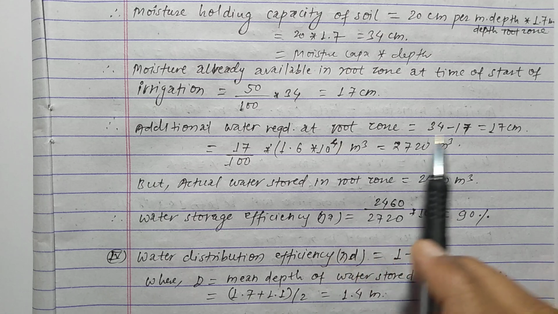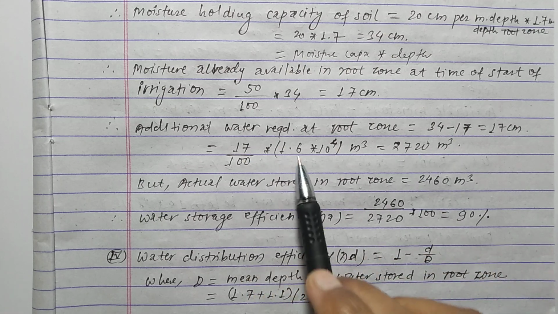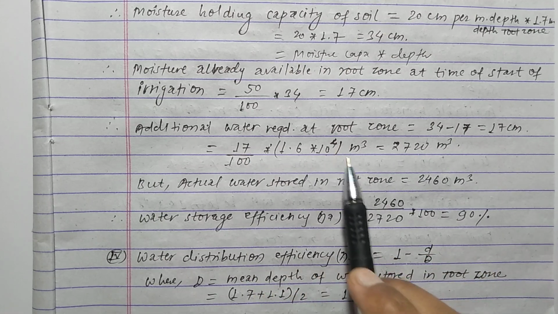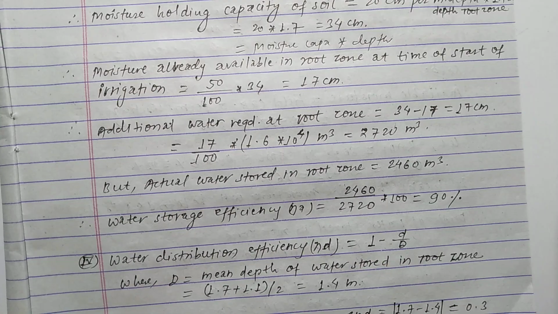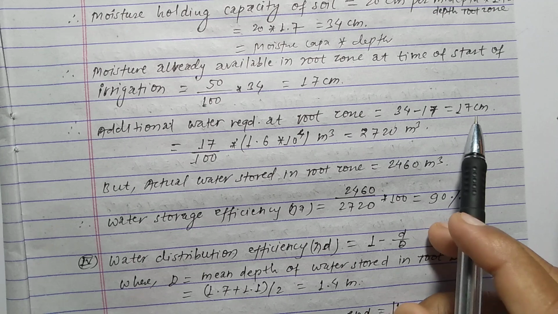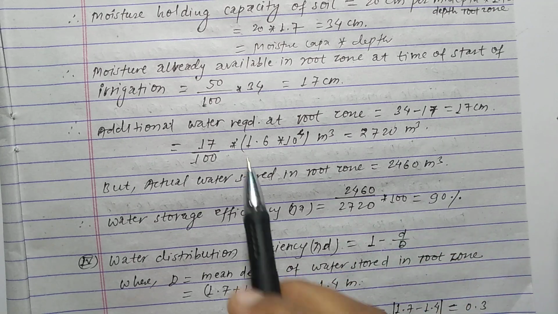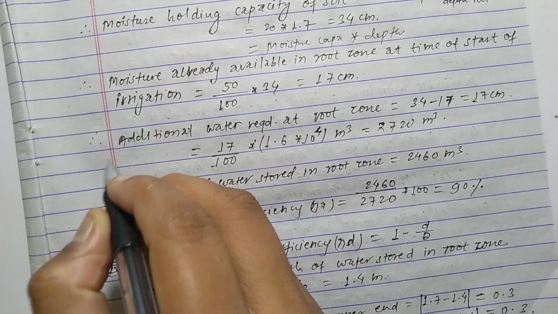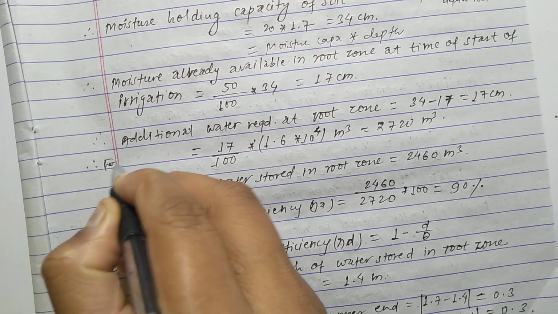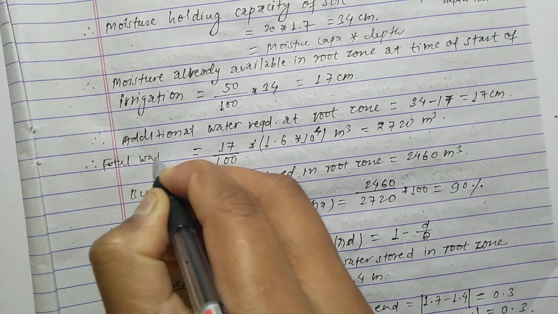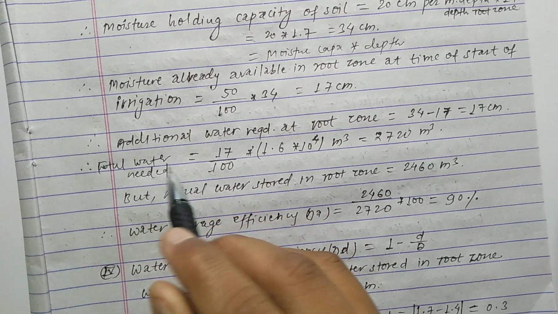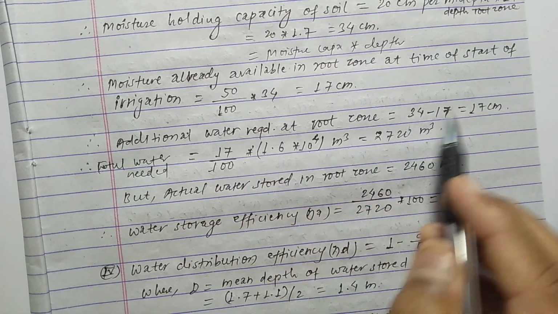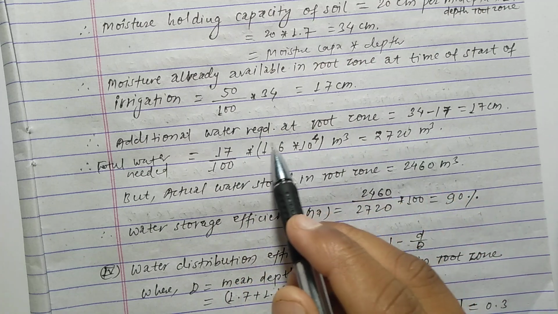And you can see here 17 by 100 into 1.6 into 10 to the power 4 meter cube. With the help of this we have to calculate the total water needed in the root zone. So we can calculate the total water needed. For this we have to multiply this additional water by the total area.